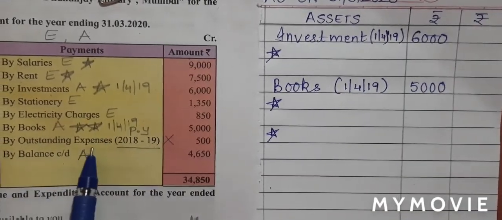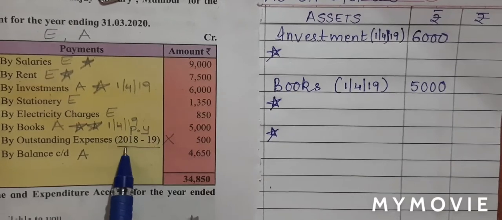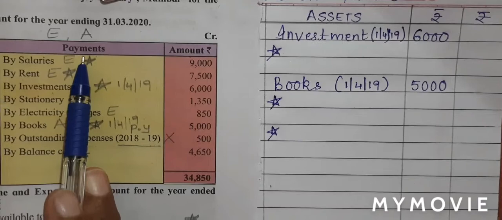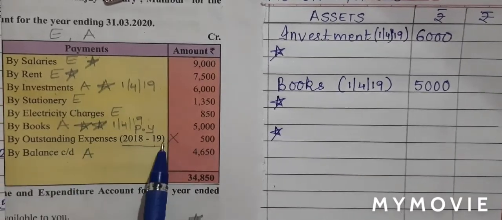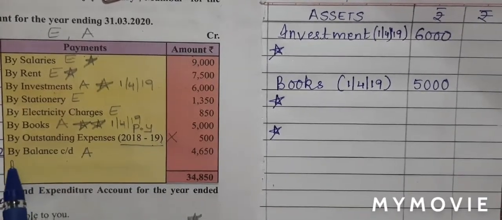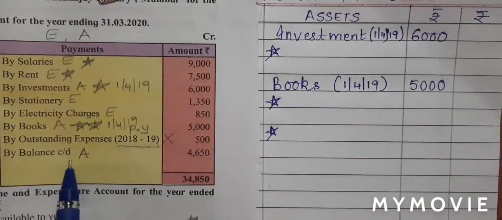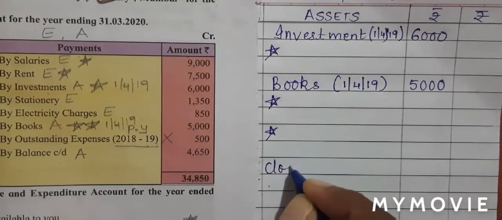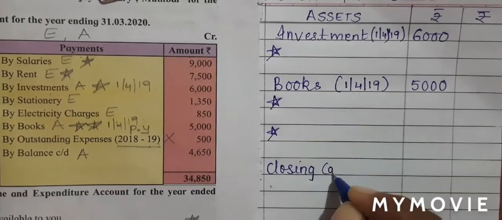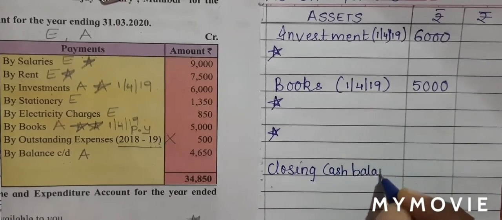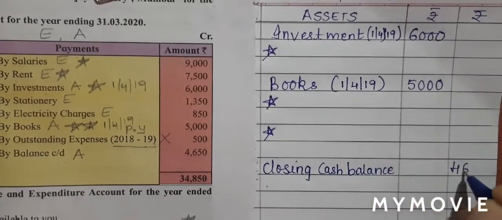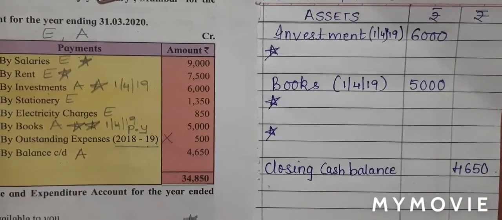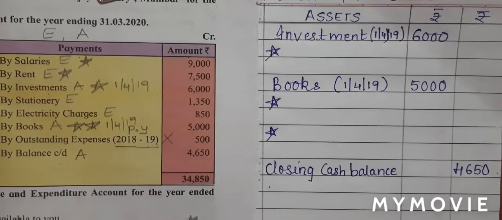Next is outstanding expenses. I told you student, this is an expense of my previous year which has already been paid. So I will not have any entry for this. Next is balance carried down, which is nothing but my closing cash balance, which will be written on the asset side. So I'll write closing cash balance in the outer column 4,650. With this students, we have completed step number 3, writing in the inner and the outer column.